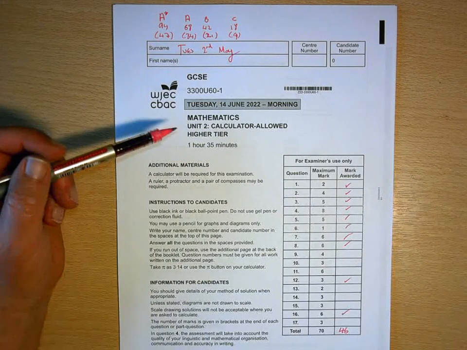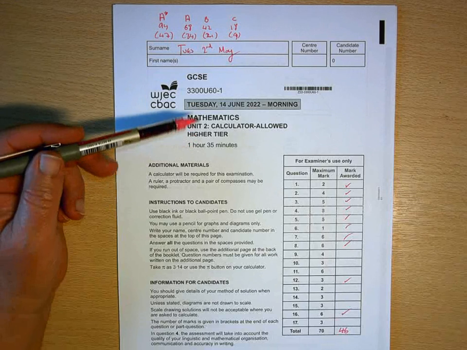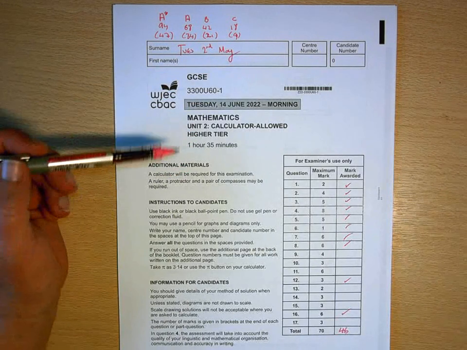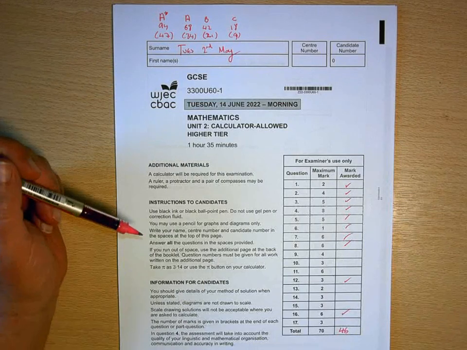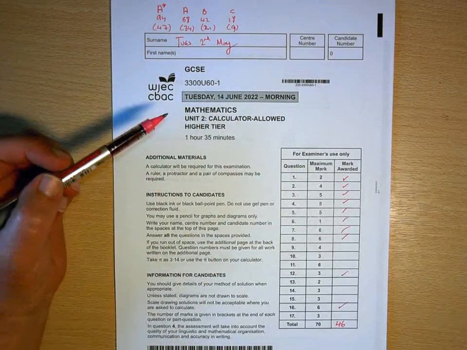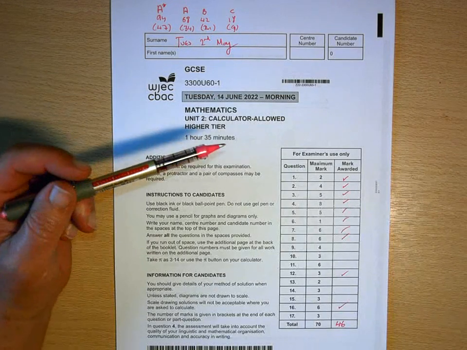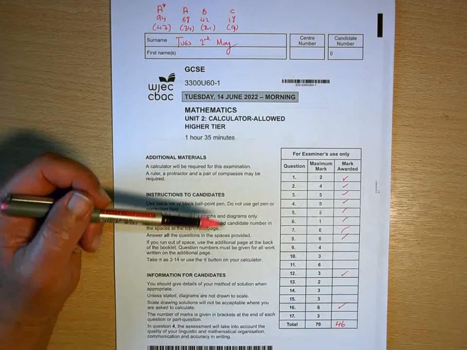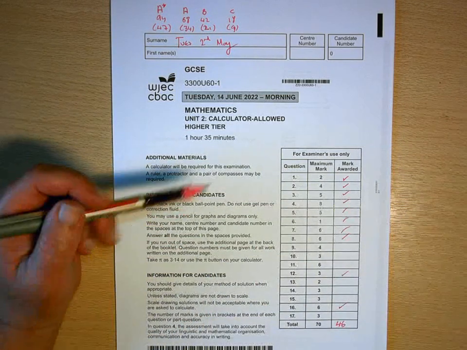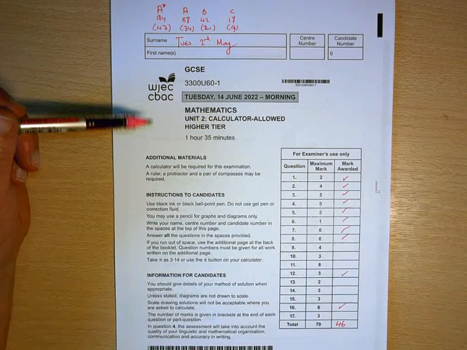Okay, so this is the paper 2 from the summer of 2022. It's the paper that we went through in class today, which was the 2nd of May. It was another one of the post-COVID papers where it was a stripped down syllabus. So this is out of 70, whereas yours will be out of 80, which it always was before COVID.